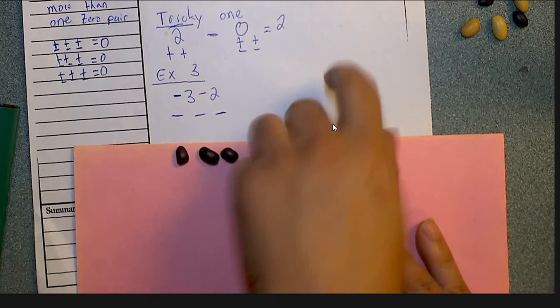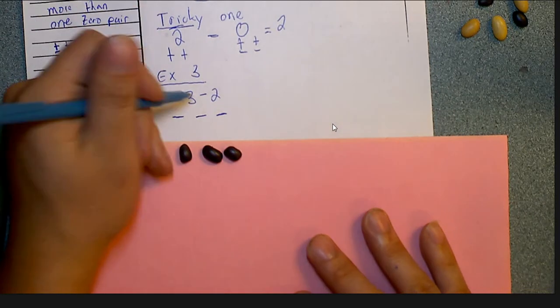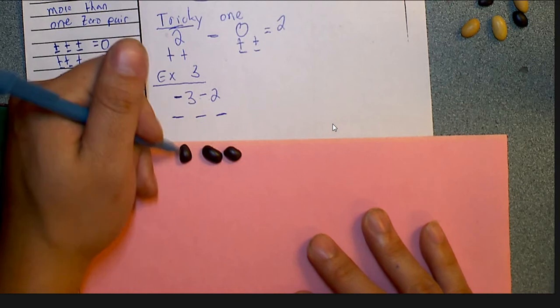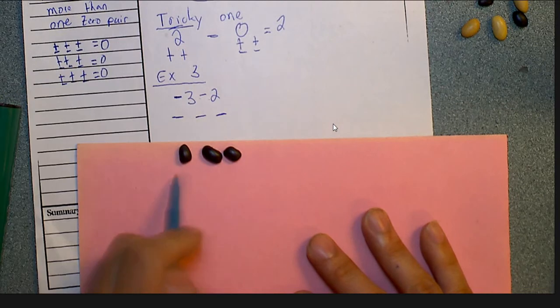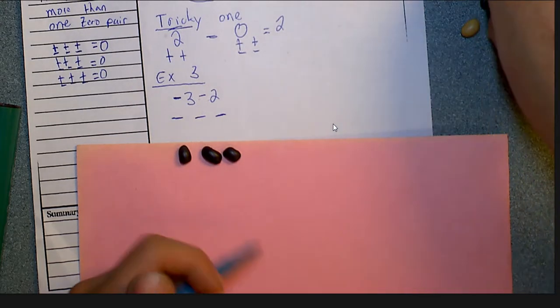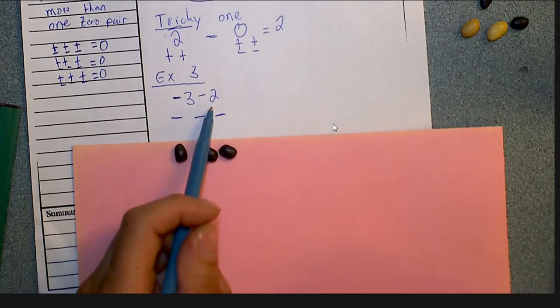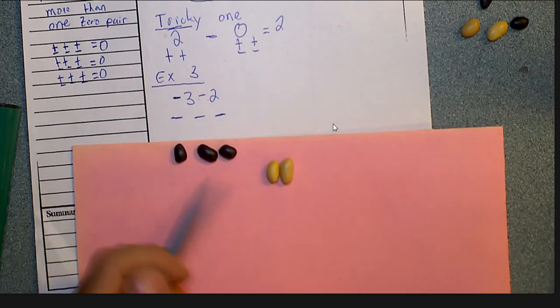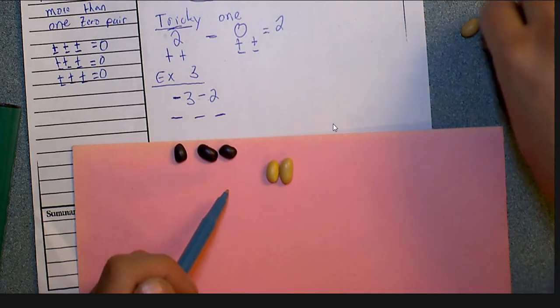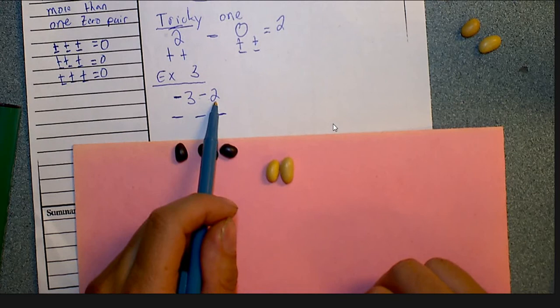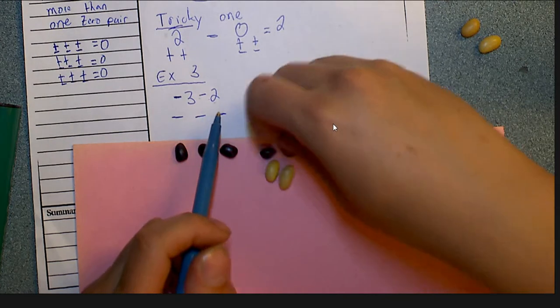Now, here's the part where it gets weird. I have to remove 2 positives. I don't see 2 positives that I can remove right here. Alright, so whenever I add my second number, here's my positives. But now this messes up everything. I've got 5 beans. So for me to balance this out, every time that I add my second number, I make sure I put them in a pair.